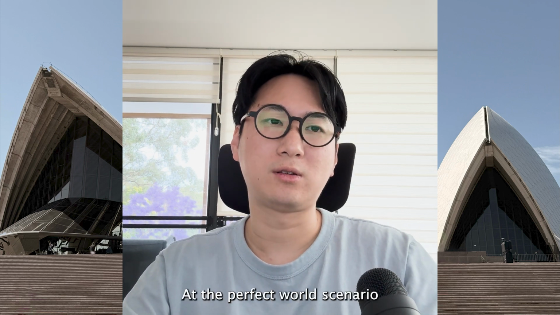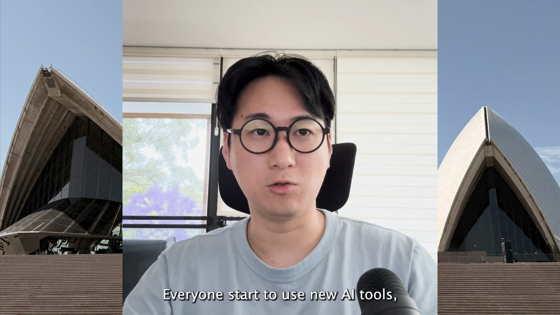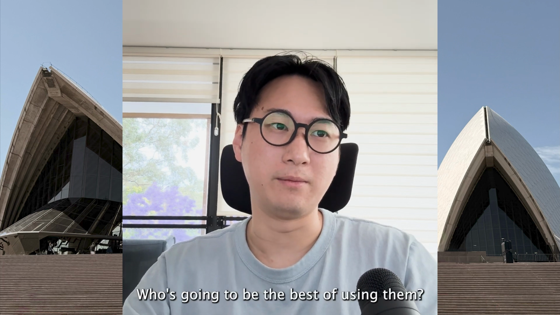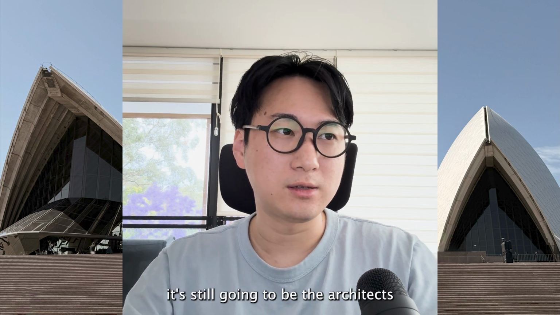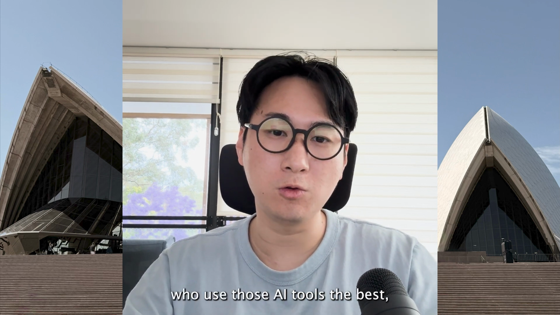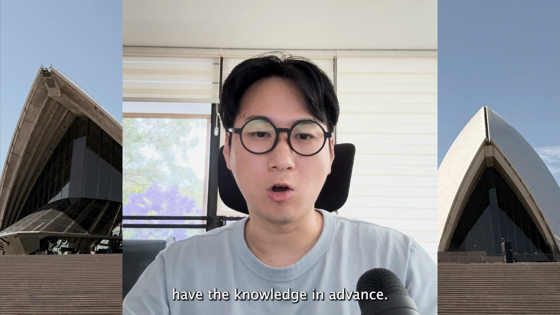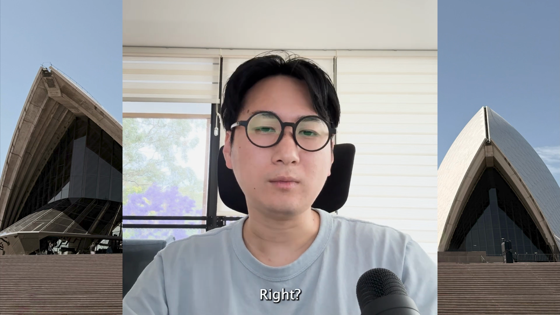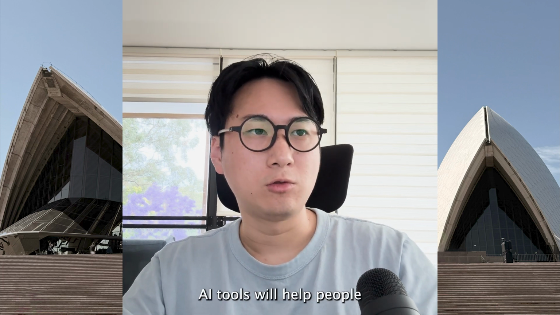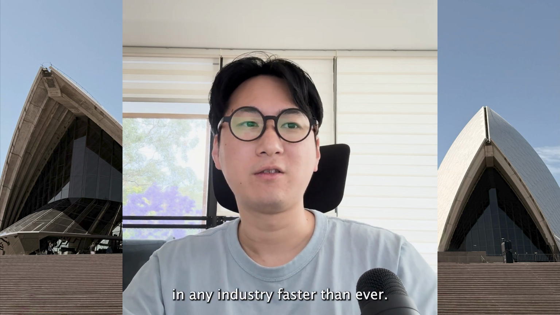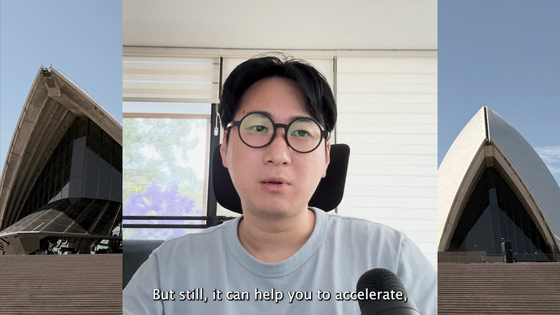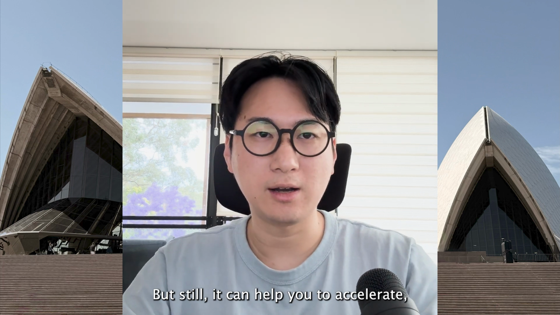Picture this. In the perfect world scenario, everyone starts to use new AI tools. Who's gonna be the best at using them? It's still gonna be software engineers. In architecture, it's still gonna be the architects who use those AI tools best, because they already have the knowledge in advance, right? So in my point of view, AI tools will help people to become entry level in any industry faster than ever. But still, it can help you to accelerate.